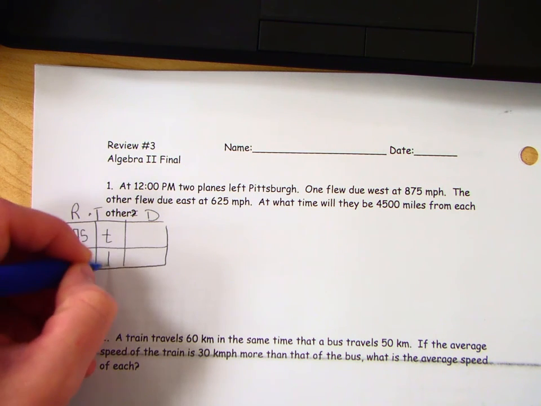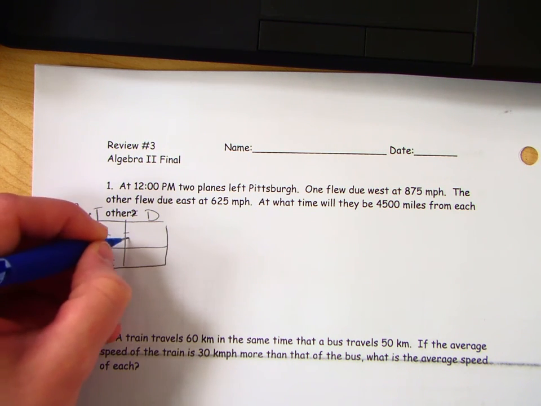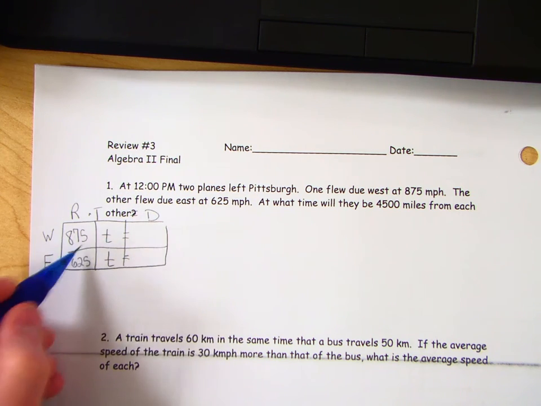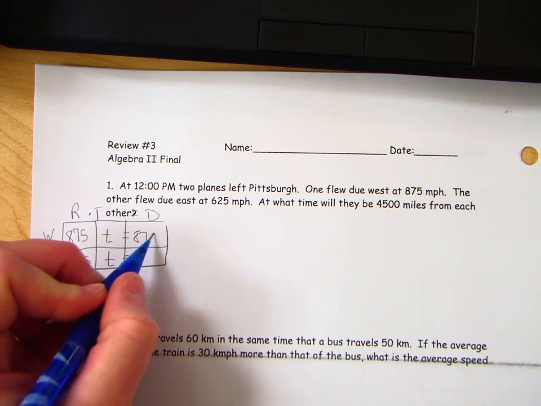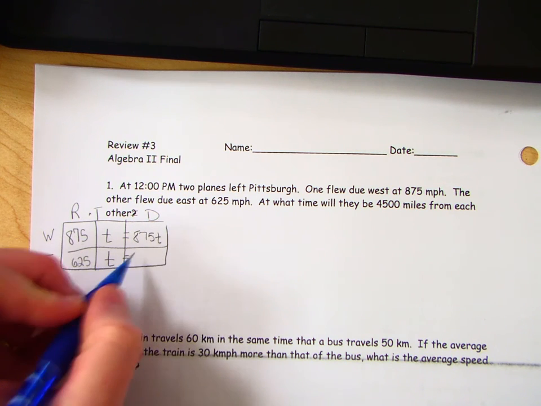Please note, we're going to use T in both of these columns because they leave at the same time. We have no indicated distance, so the distance is going to be the equation made up from the first two boxes.